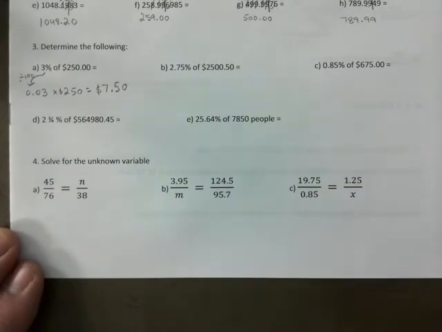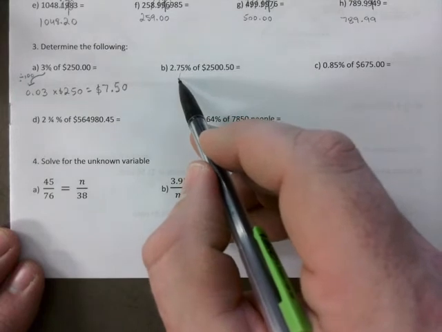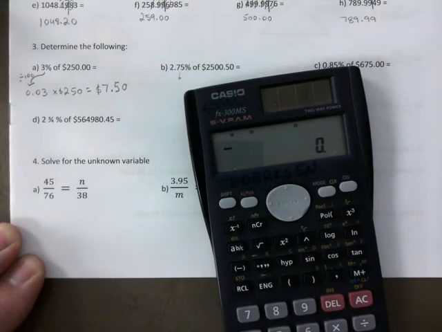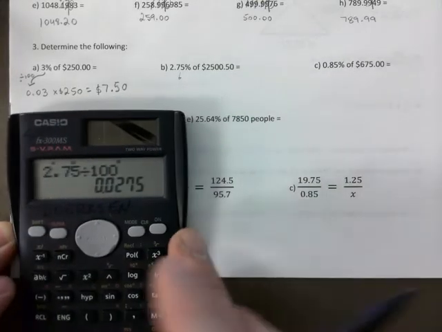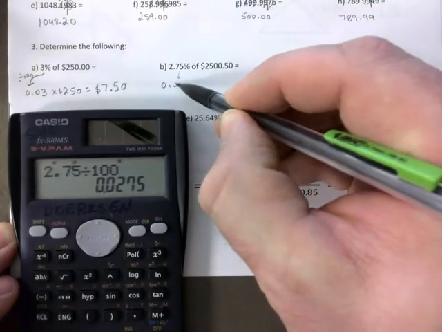Okay, and next, let's do this one here. Oh, it has a percent. Mr. Dirksen told me to just divide that by 100, and I'm going to write the whole thing down.